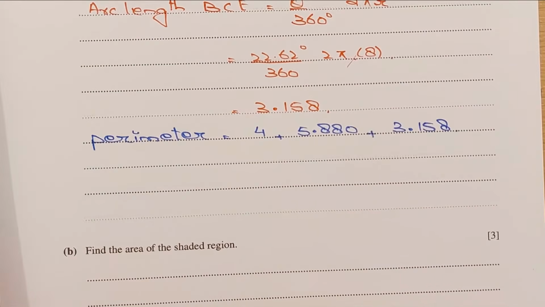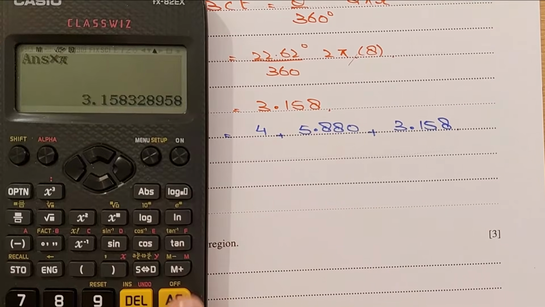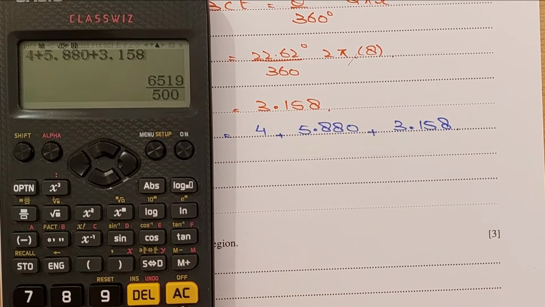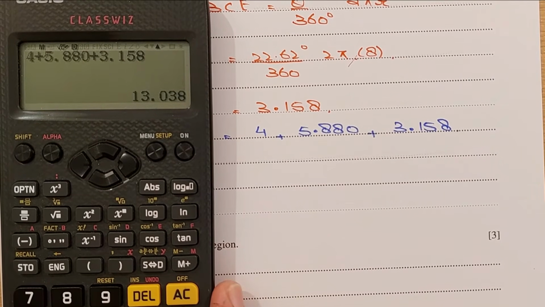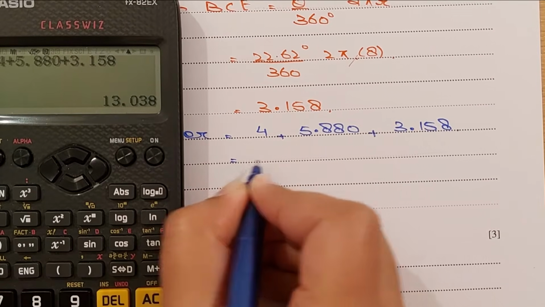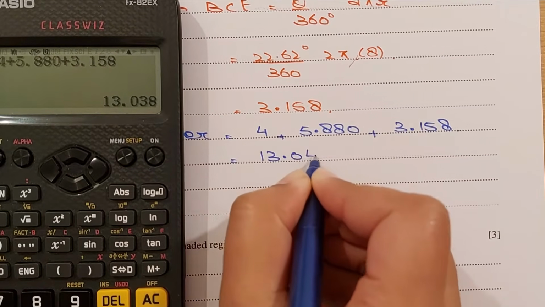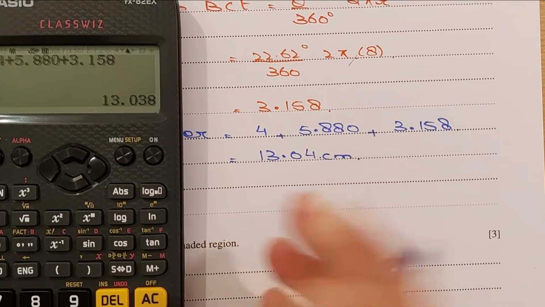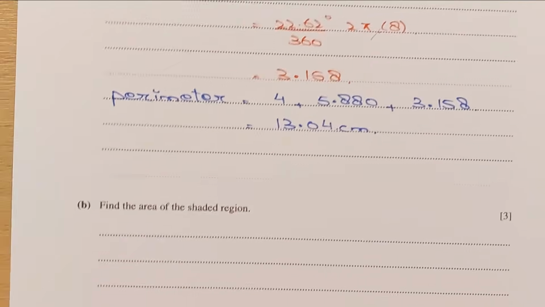We will get the perimeter of the shaded region: 4 plus 5.880 plus 3.158. This is equal to 13.038, or 13.04 centimeters, because the radius is in centimeters, so perimeter is in centimeters as well.